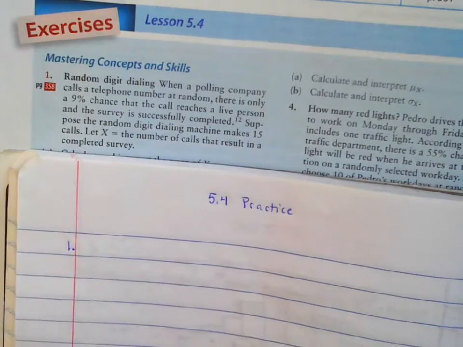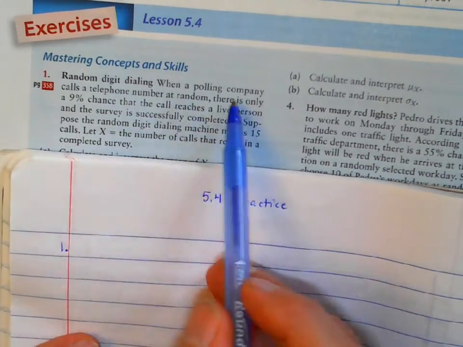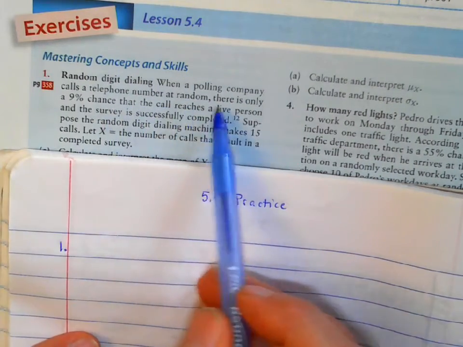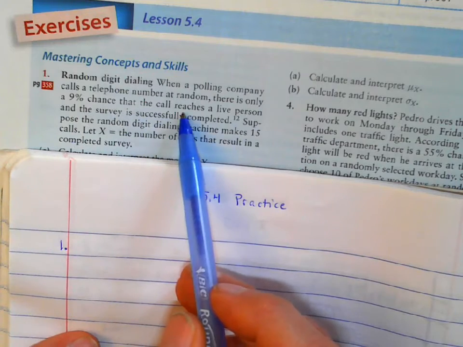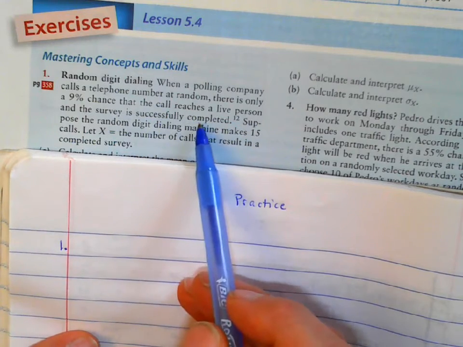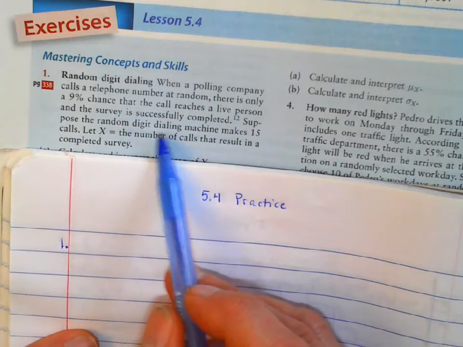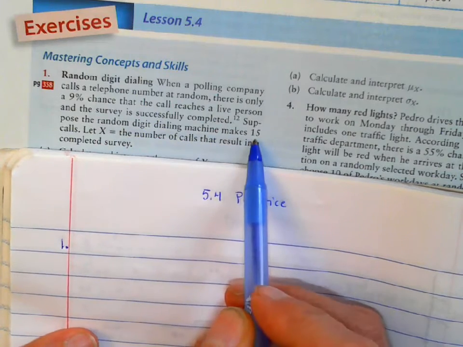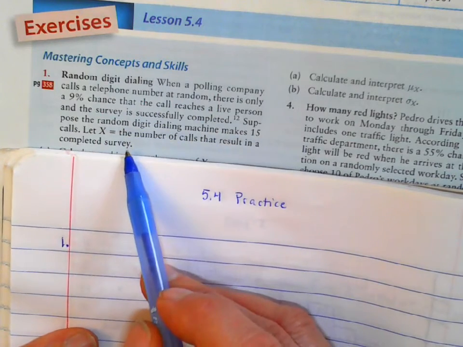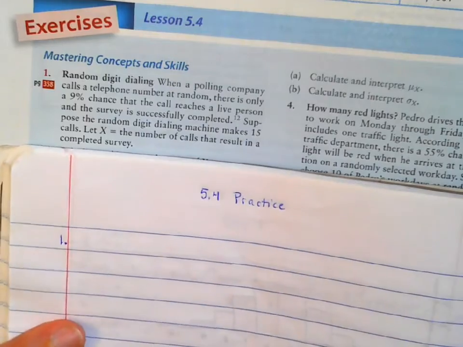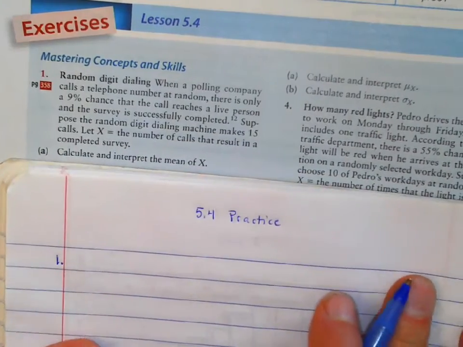Okay, 5.4 practice number 1. When a polling company calls a telephone number at random, there is a 9% chance the person is going to pick up and they'll talk to them, and the survey is completed. Suppose a random digit dialer does 15 calls. X is the number of calls that result in a completed survey. Calculate and interpret the mean.